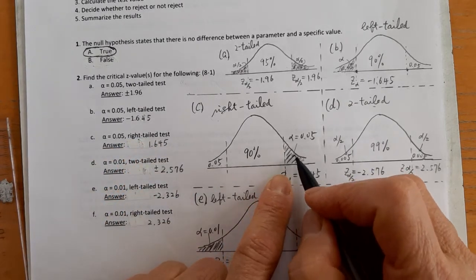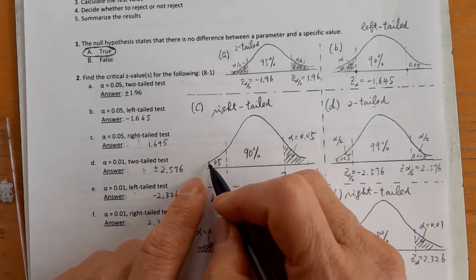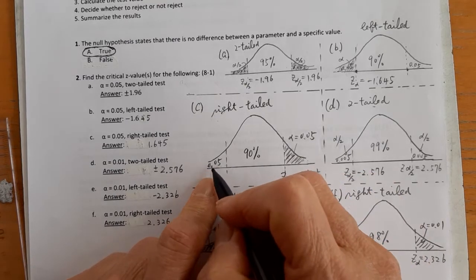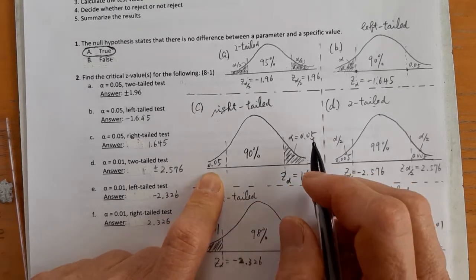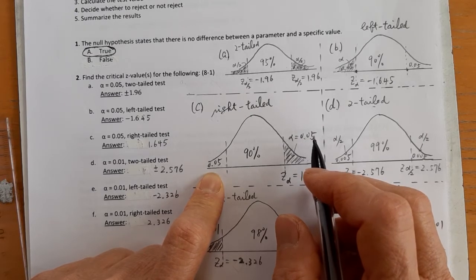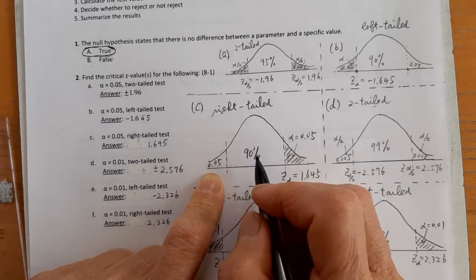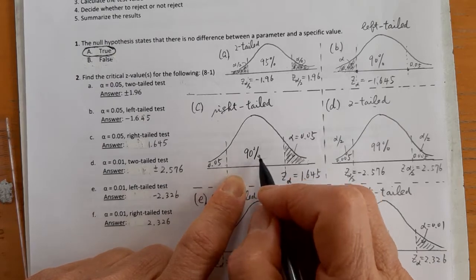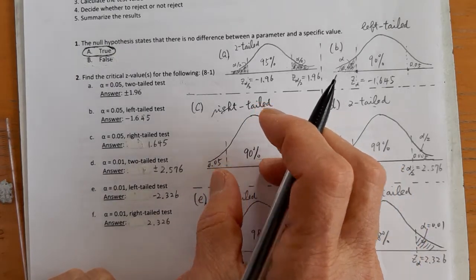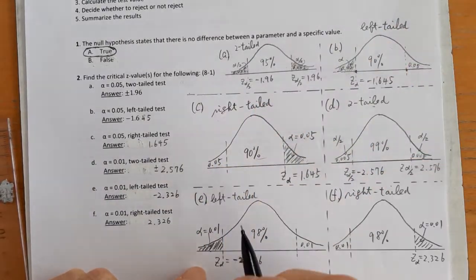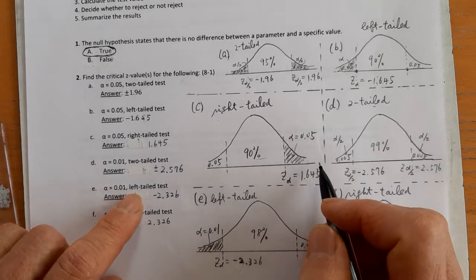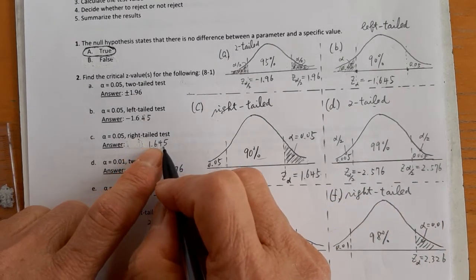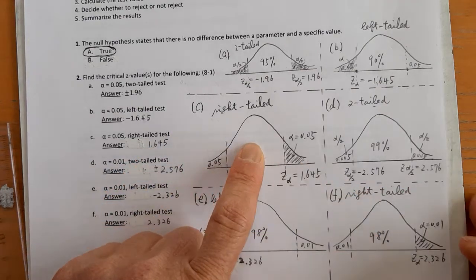Since it's symmetric, 0.05 added together is 0.10, 10%, and 100% minus that gives 90%. Use the confidence interval and figure out this side is 1.645. So this is positive 1.645, right tail.